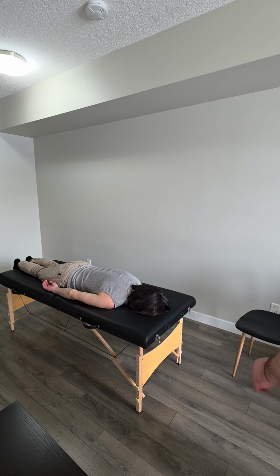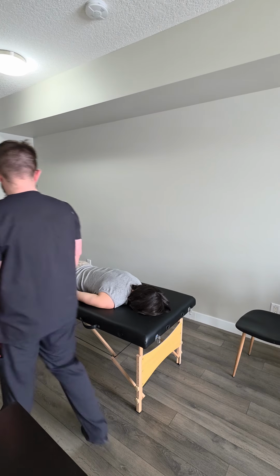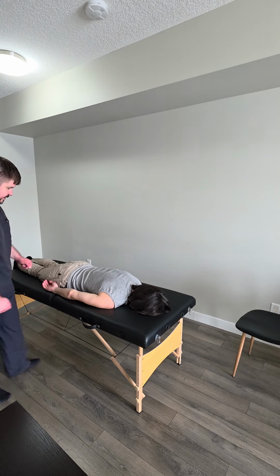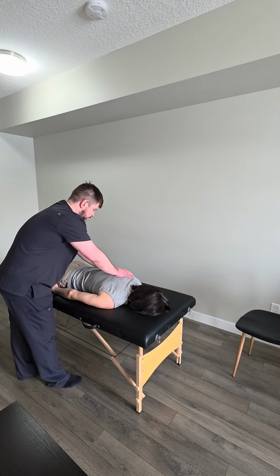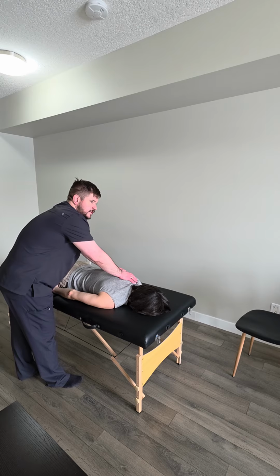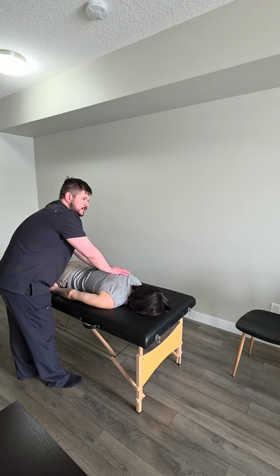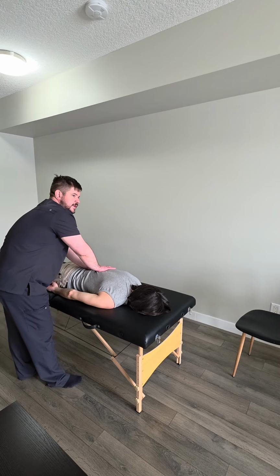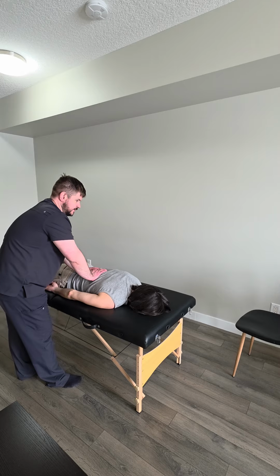Okay, so now let's get back to palpation and let's reassess the changes in muscle tonicity on the right, temperature and tenderness. So with our initial intake, the muscles on the right were hypertonic and there was a slight tenderness.